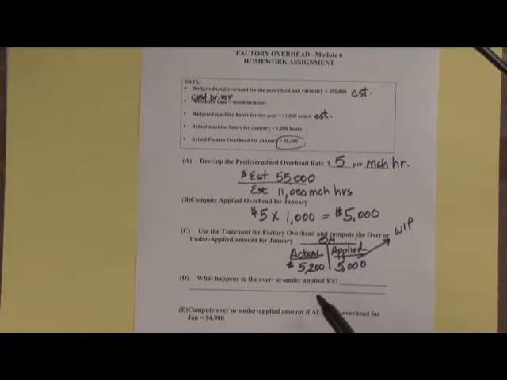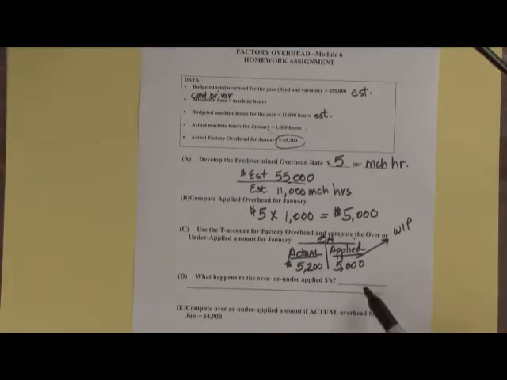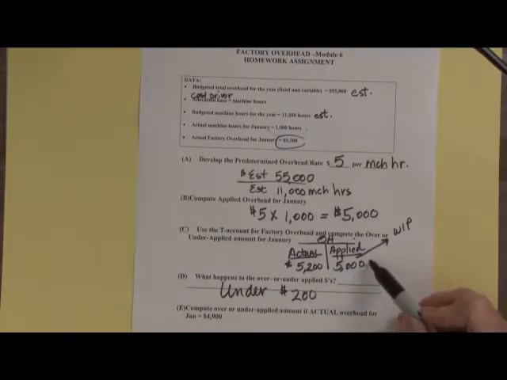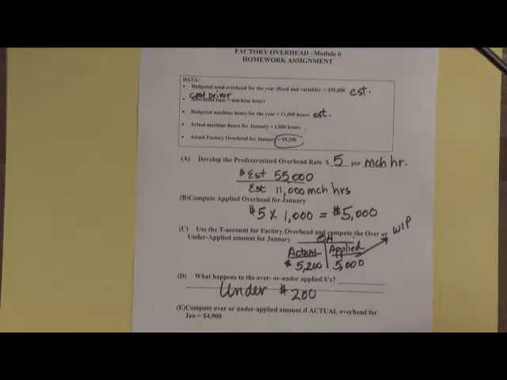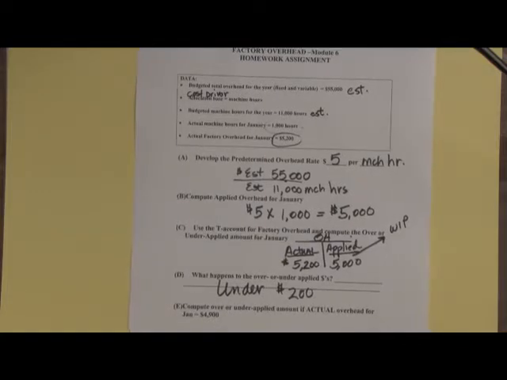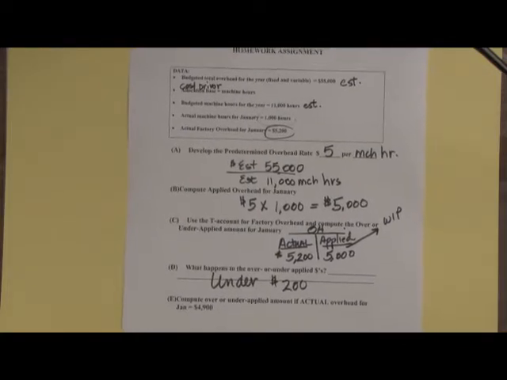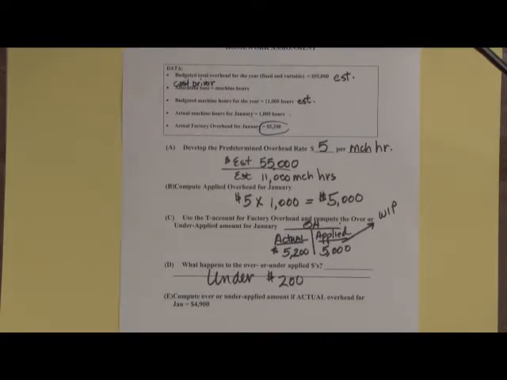So later we determined that in this case, we under applied by $200. In other words, we only sent $5,000 of overhead through the flow chart, when in fact the actual amount of overhead was $5,200. So this is a case of underapplied. Now, what is going to happen to this underapplied overhead of $200?